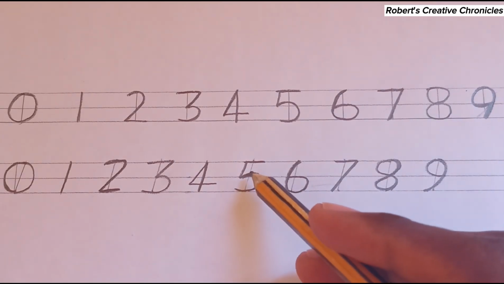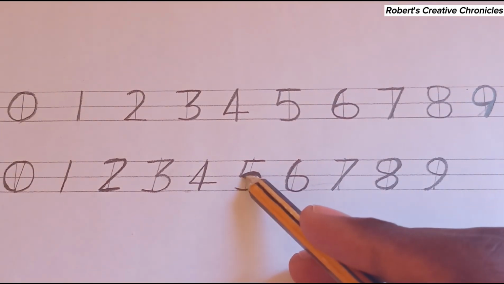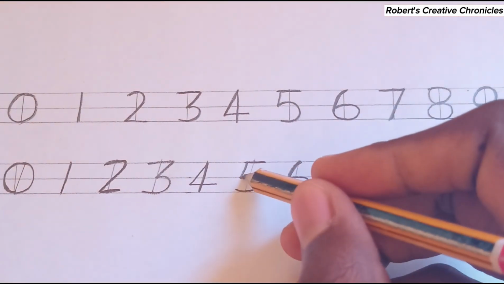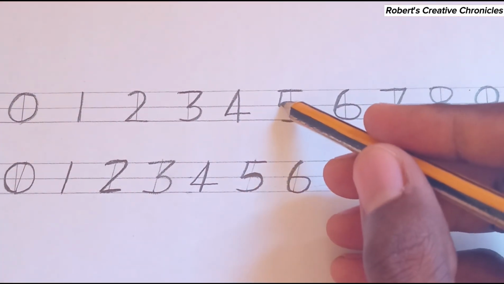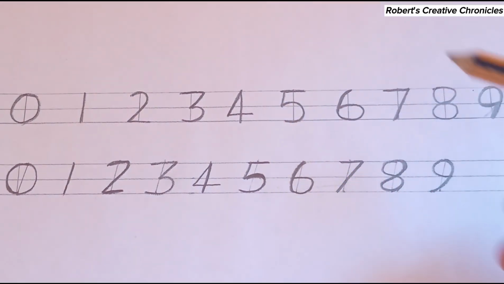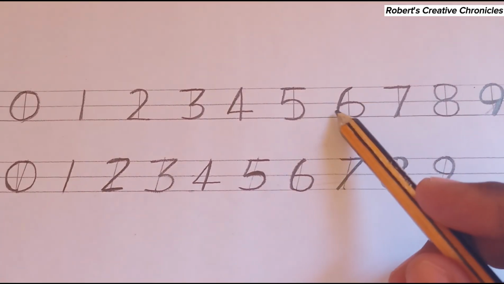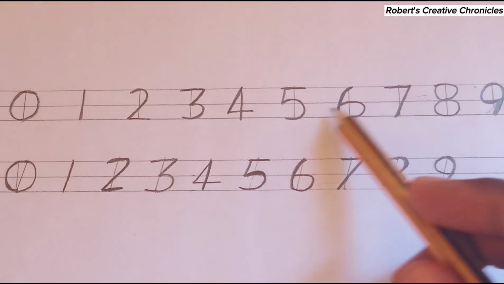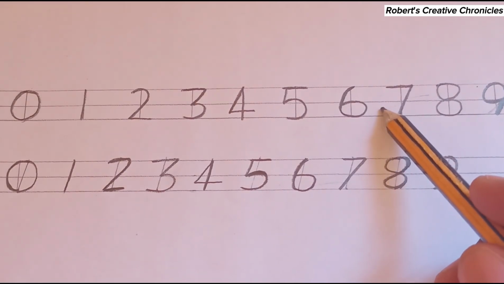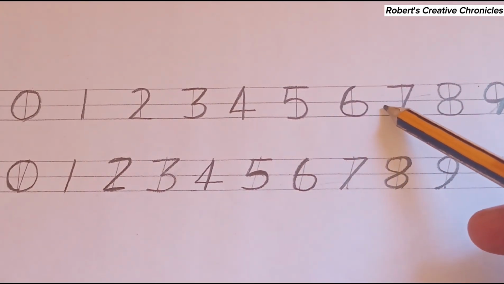For this 5, make sure to incline it a little bit here. Let it be a little above this line, like I did here. So that's all. So this is the inclined numbering, and this is the vertical numbering. If you want to see how I did this, the link of the video is in the description below. You can check it out.